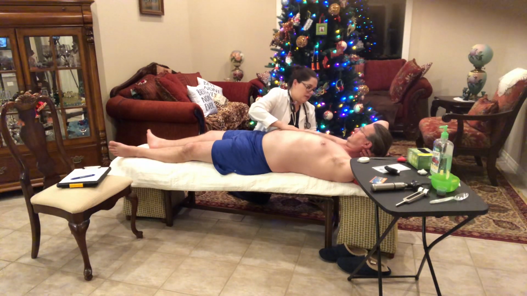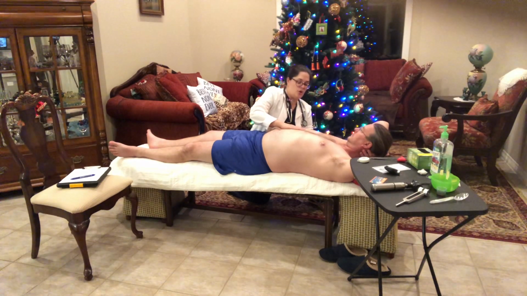Is there any tenderness with that? I'm not palpating the liver, which I think is a normal finding. So no hepatomegaly, no tenderness or masses noted.